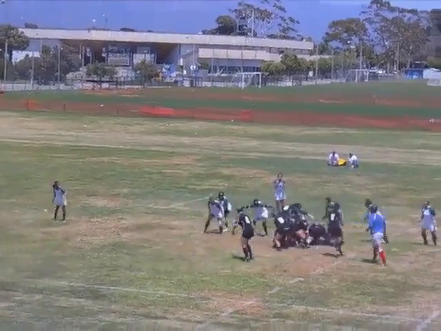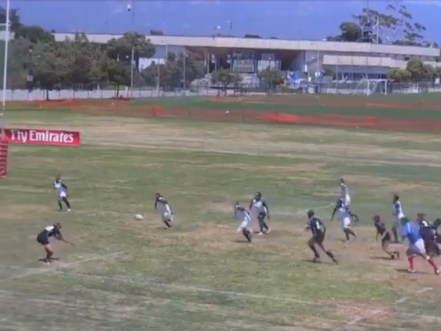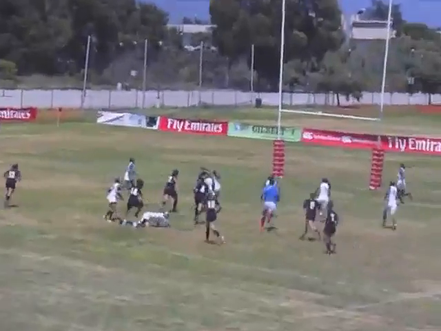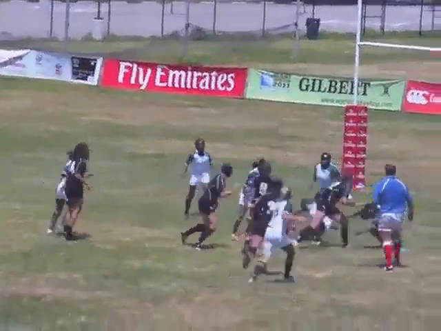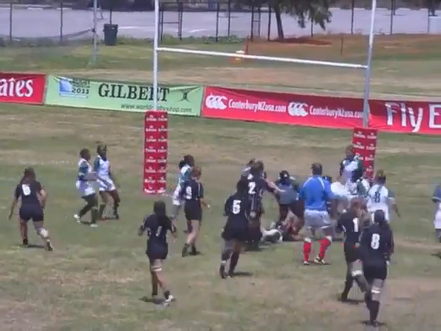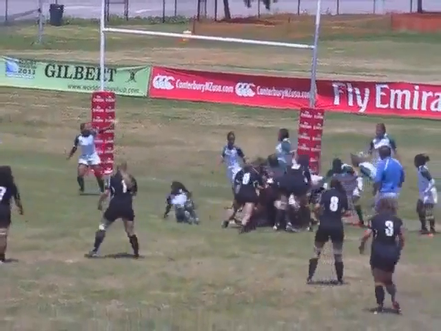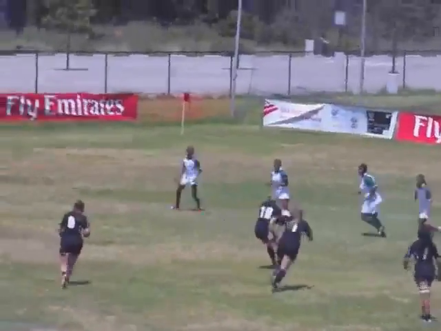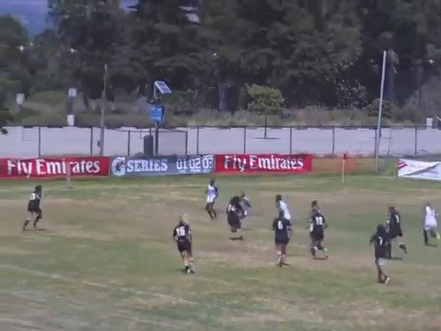Canada's able to steal that line out. Canada's calling for it. They want it. They want it wide.